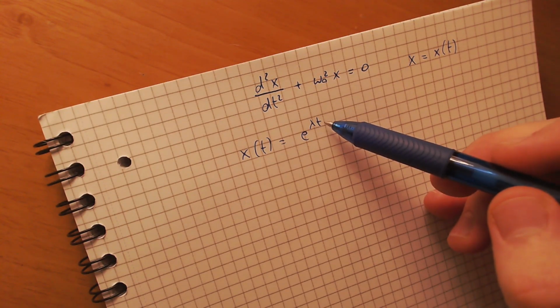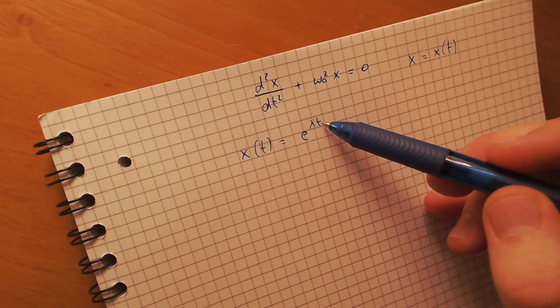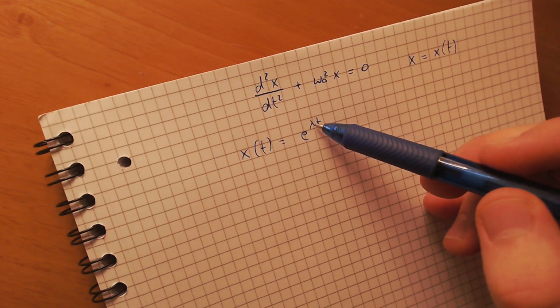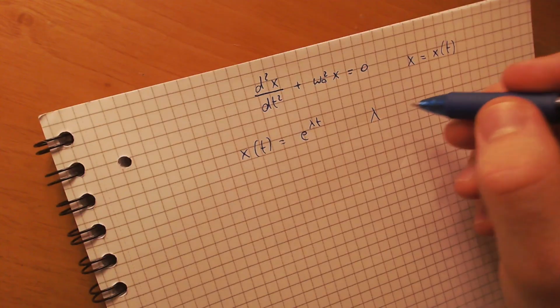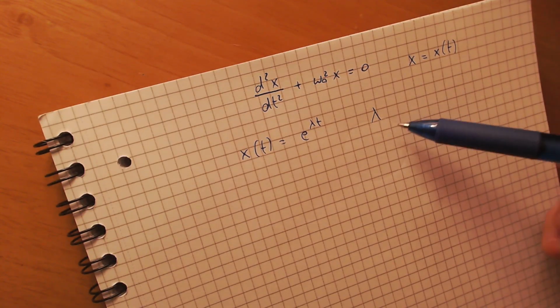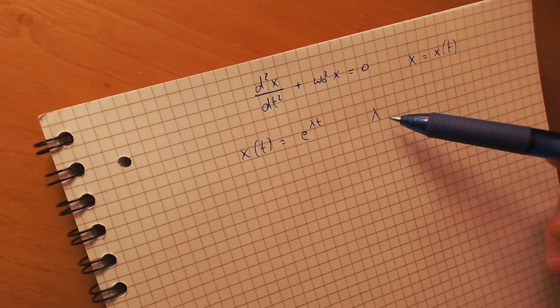So we have our variable t, which multiplies lambda, and lambda is a complex number, so lambda has a real part and an imaginary part.